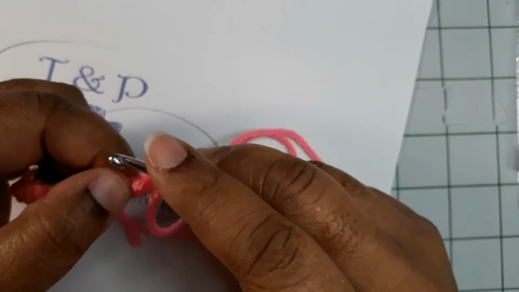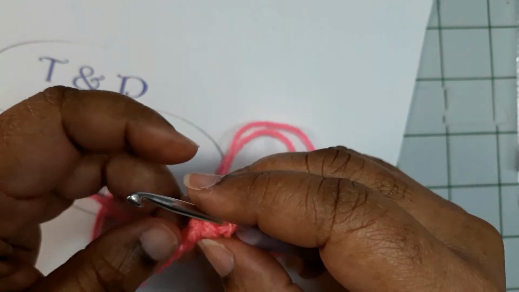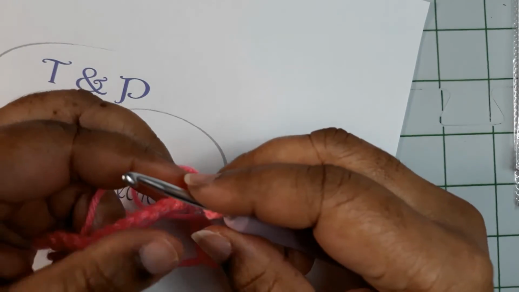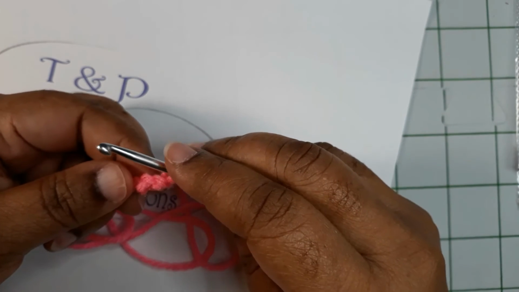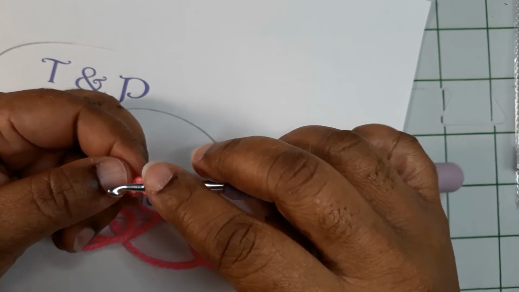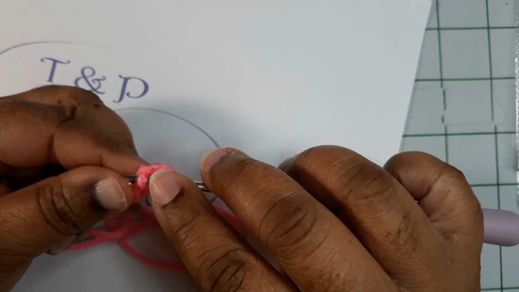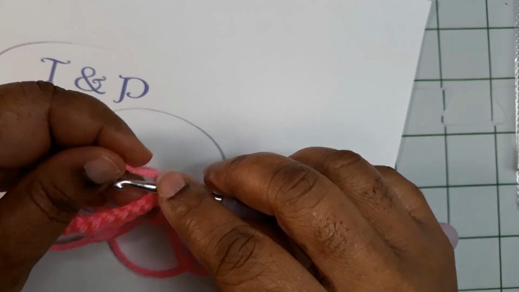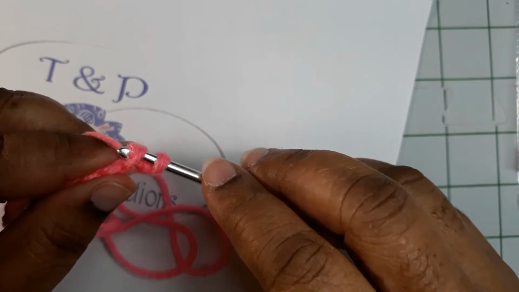And sometimes that gets people into trouble when they are crocheting. You have to count. You have to know how many stitches you are working with so that it can come out even and you have even rows.